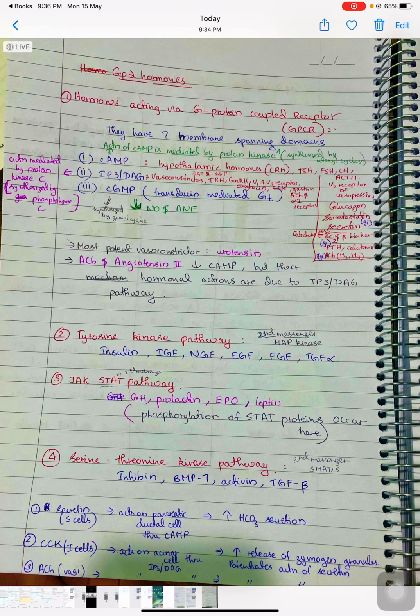So the first one is which acts through cyclic AMP. Cyclic AMP is synthesized by adenyl cyclase and the action is mediated by protein kinase A. So this is something very important. Its synthesis is by adenyl cyclase, action is mediated by protein kinase A. The hormones which act through it are the hypothalamic hormone CRH, then TSH, FSH, LH, ACTH, and the V2 receptor of vasopressin. Specifically, it's the V2 receptor. And then glucagon, and then somatostatin.